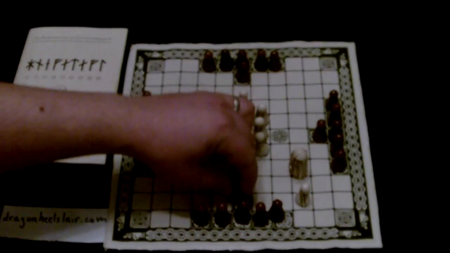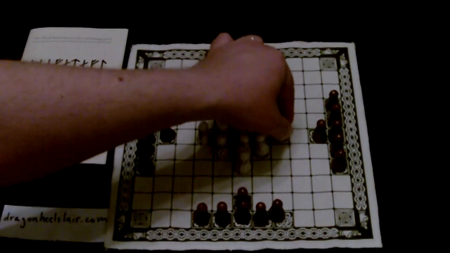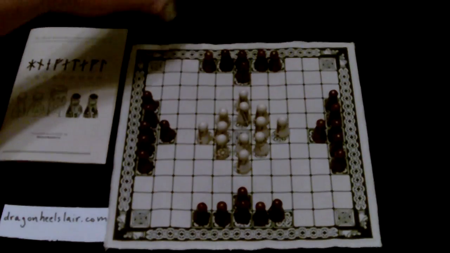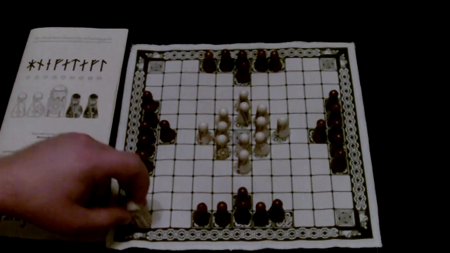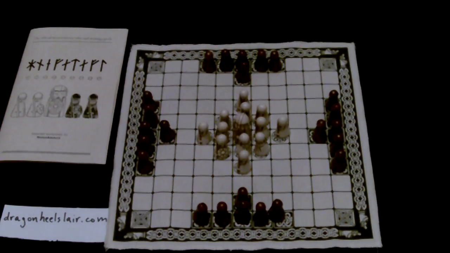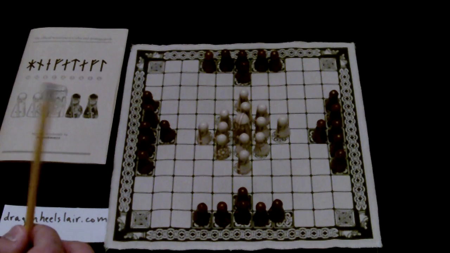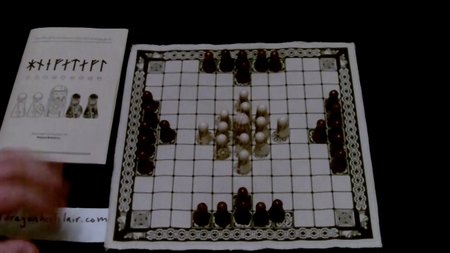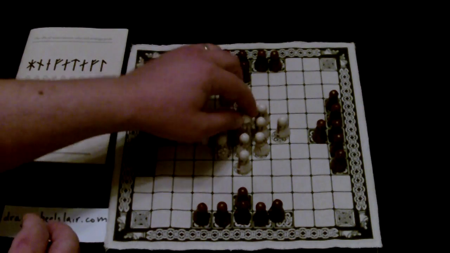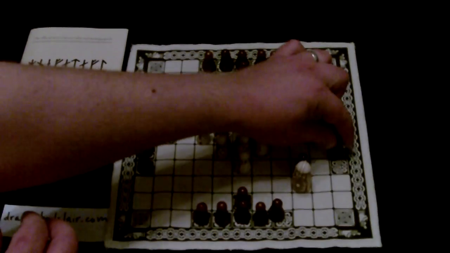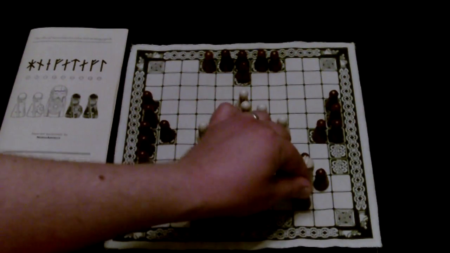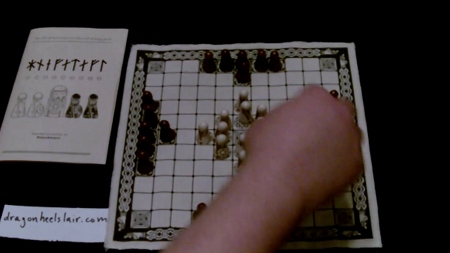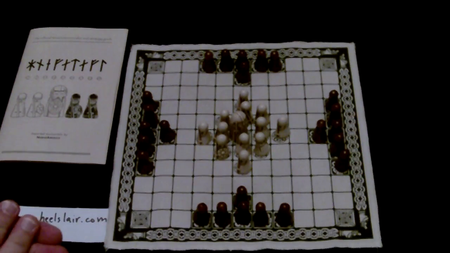And then how do people win the game? Well, the king side wins when he reaches any of the 4 corners on the board. So when he lands on these corners, he wins. Now he'll lose, and there are different ways of losing depending on what rule set you use. On all rule sets, the king loses if he's surrounded on 4 sides by the opposing player.